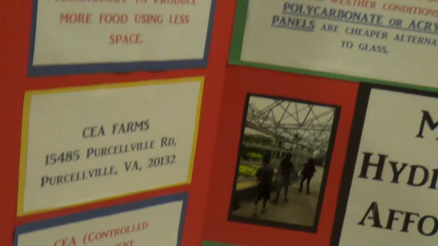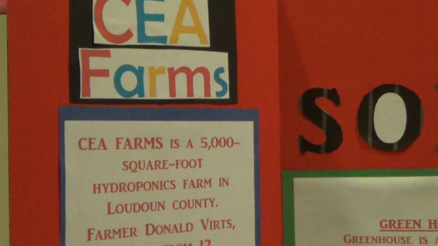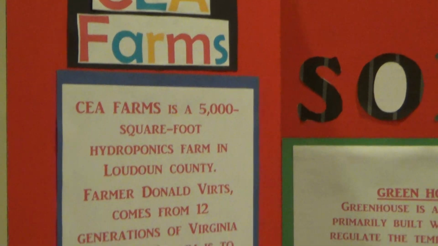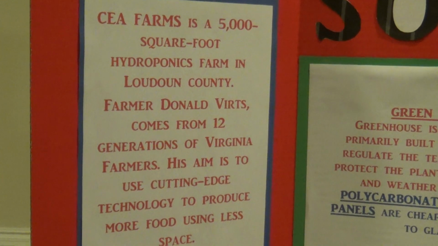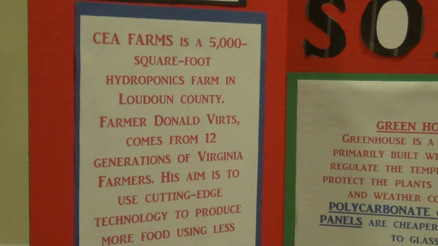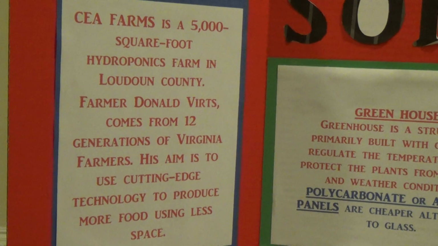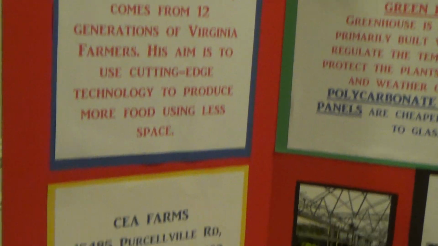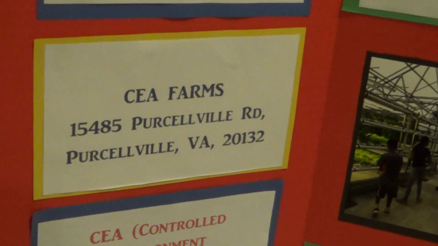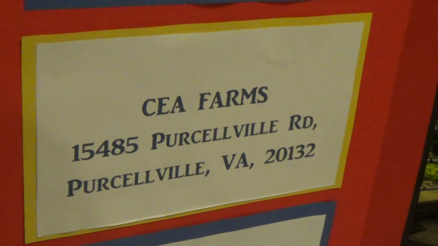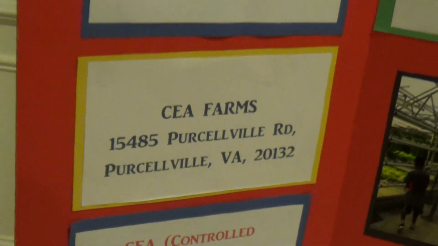The reason we went to CEA Farms is because we had the opportunity to tour their hydroponics farm. We shared our solution with Farmer Donald, and he approved that these 4 alternatives can be used in a hydroponic system. If you would like to visit CEA Farms, here is the address for you. They have really good tomatoes.